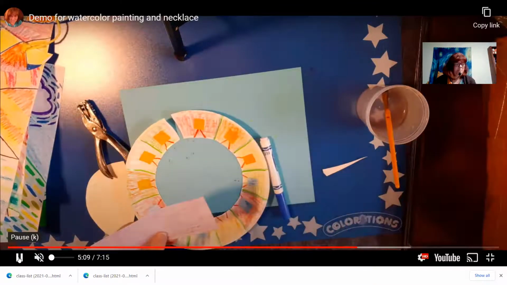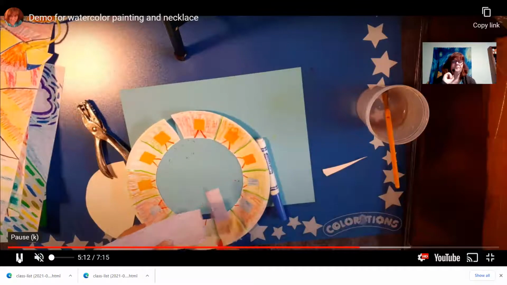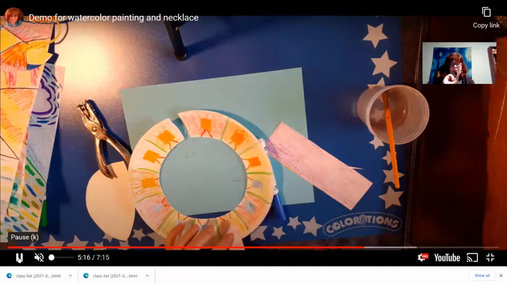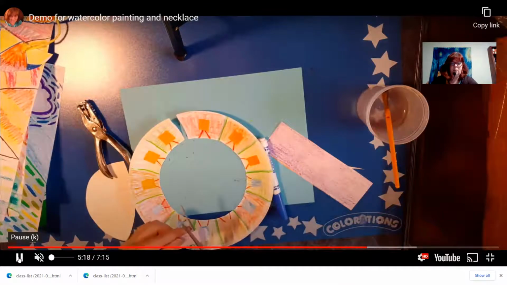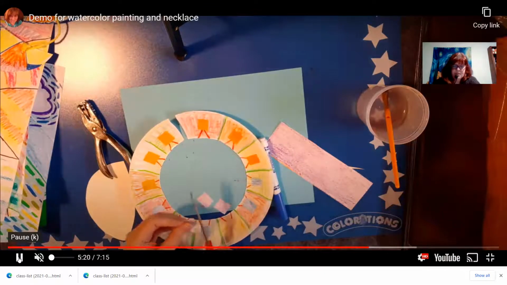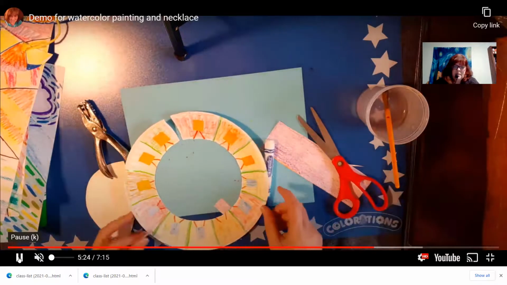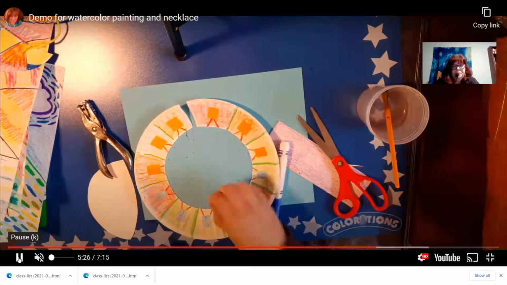So you see my colored paper that I have. Now I just cut out some pieces. I can glue those down. I could have that all around if I wanted to. Just be creative with this. Okay, so that's something I could glue down.